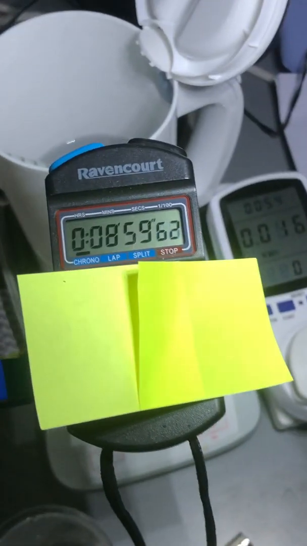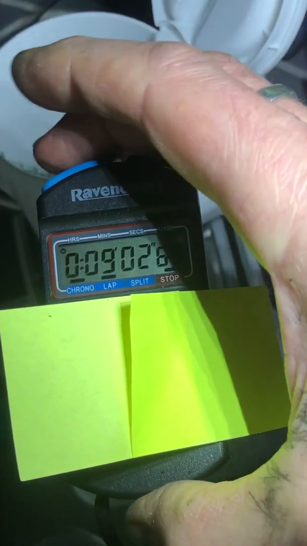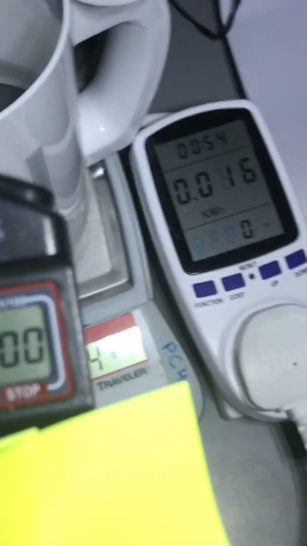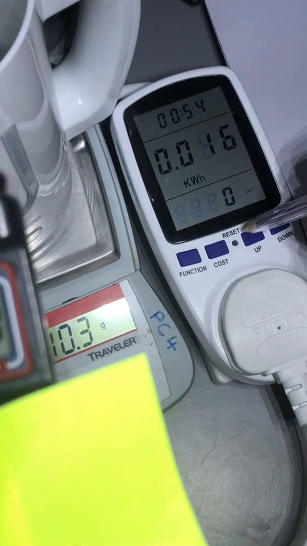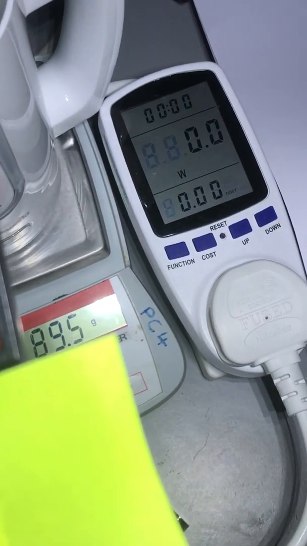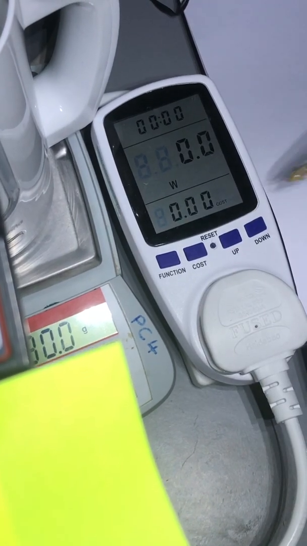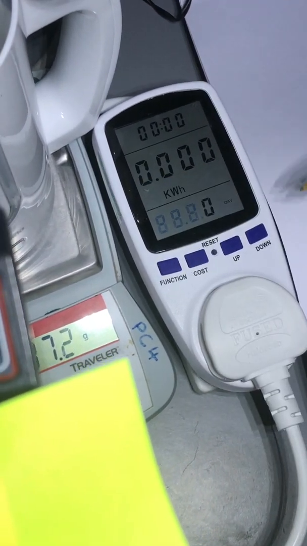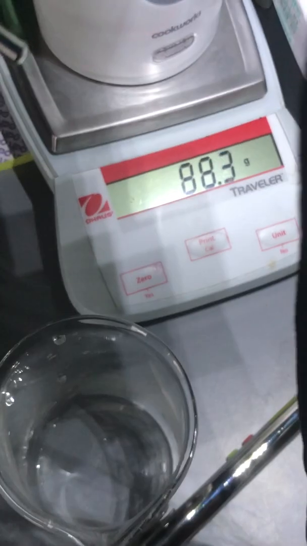Okay, need to reset our stopwatch. And we also need to reset the energy meter here. So that's on power. We want it to be on kilowatt hours, and it's on 0.